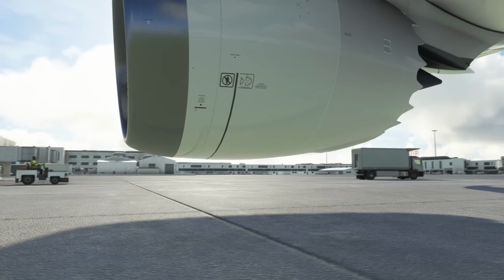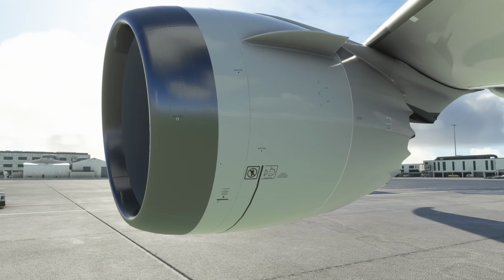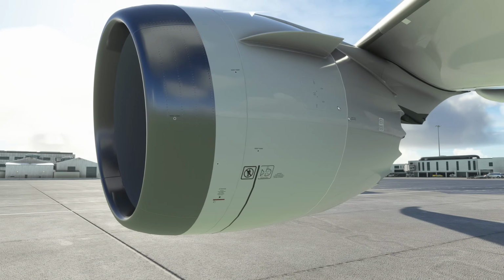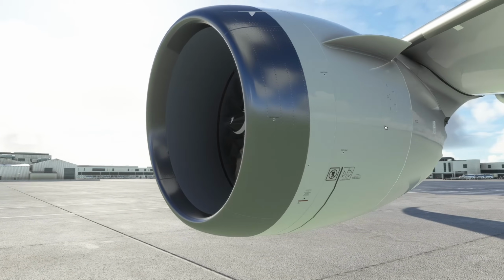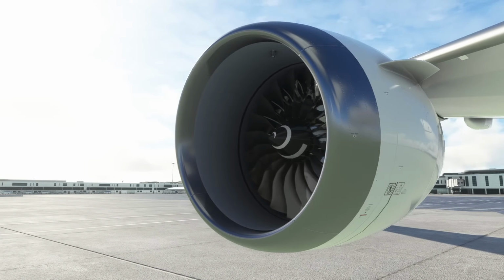You do the usual things. You're looking underneath for any leaks. You're looking for all the panel hatches to be closed properly, all these sort of inspection panels, oil top-up panels, and so on. As you move around the front, you don't want to see any dents or anything like that.